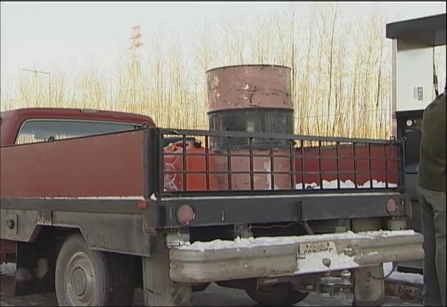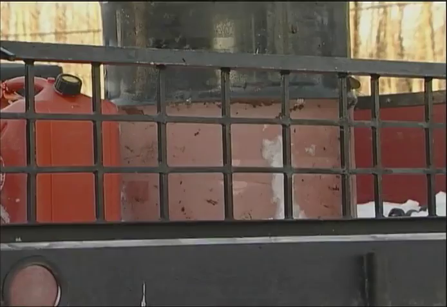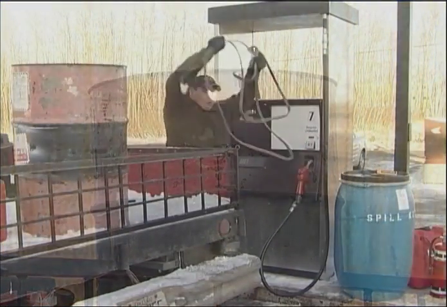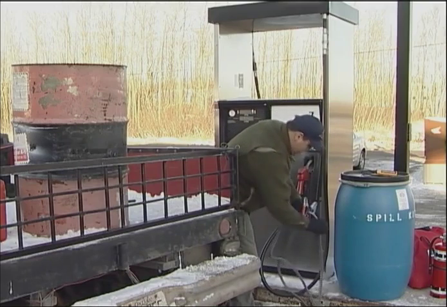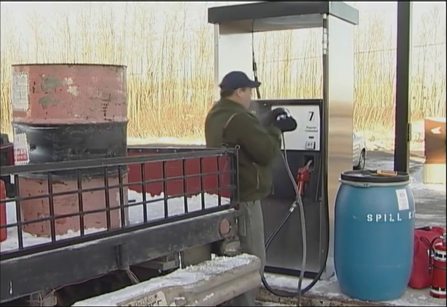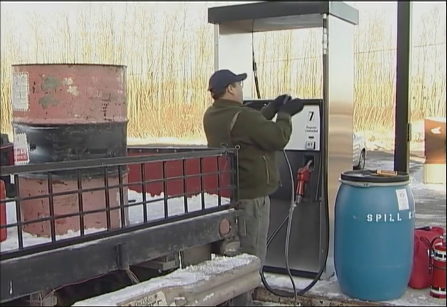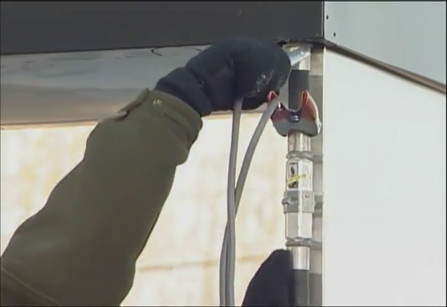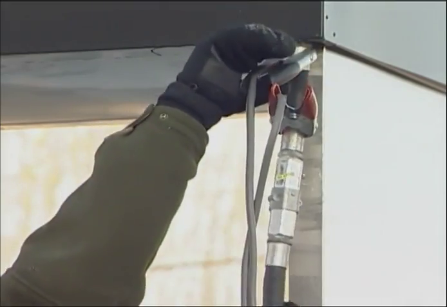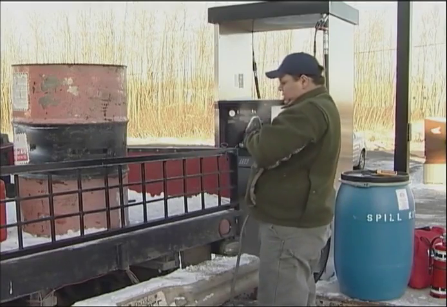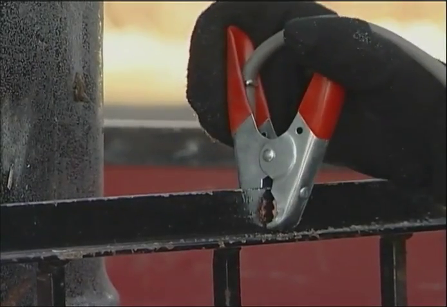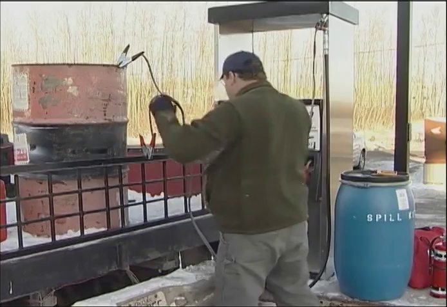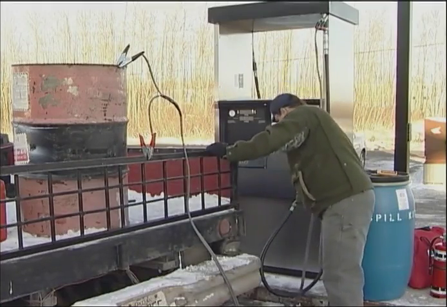Grounding and bonding procedures for fuel drum filling are the following. Always use an approved fuel drum. Never fill a fuel drum in the back of any vehicle without being grounded and bonded. To ground and bond the fuel drum, you must attach a ground cable to the pump and onto the frame of the vehicle and the other to the drum. This will ground and bond the fuel drum, avoiding the chance of static electricity.